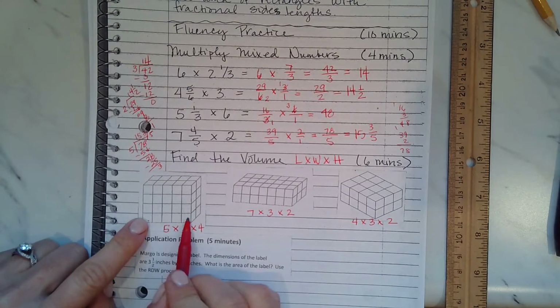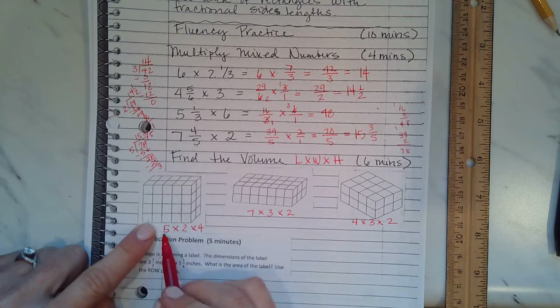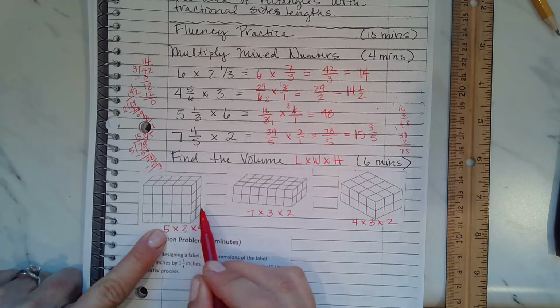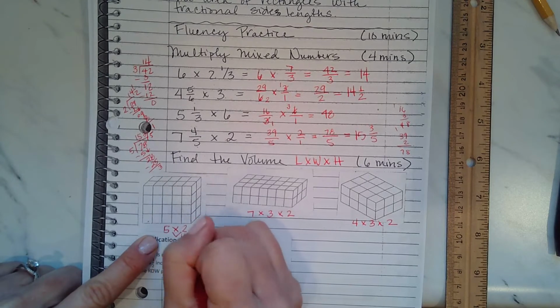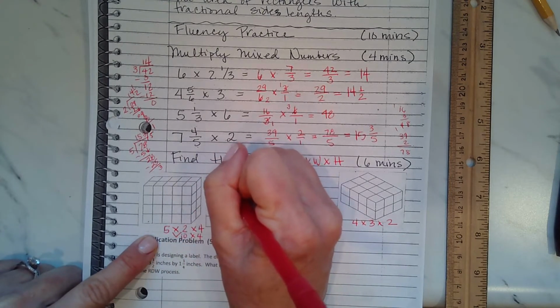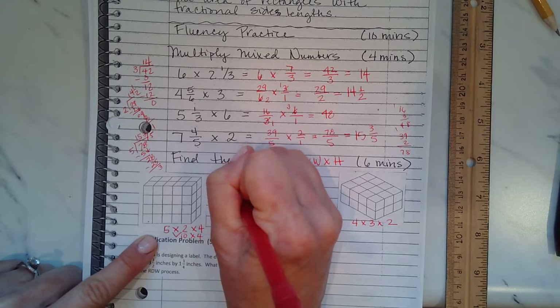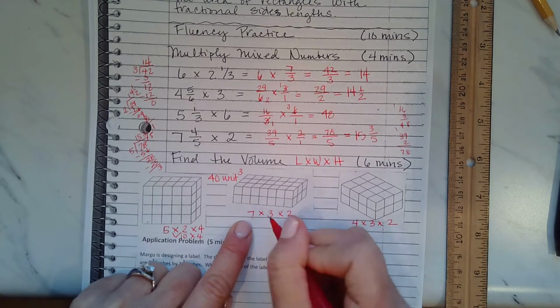I counted 5 by 2 by 4. 1, 2, 3, 4, 5 by 2 by 1, 2, 3, 4. So this is 10 times 4. Our volume is 40 units cubed. Then we have 7 times 3.